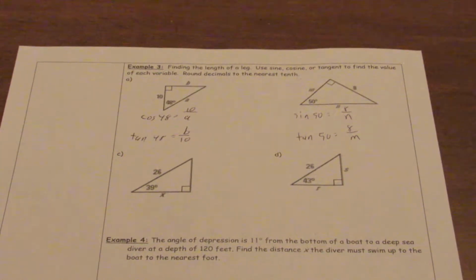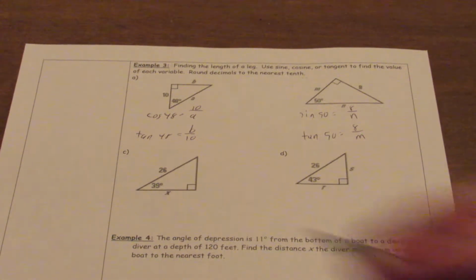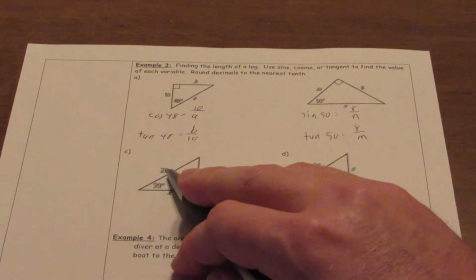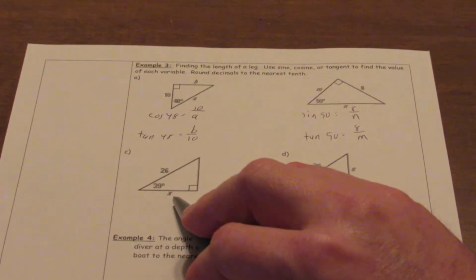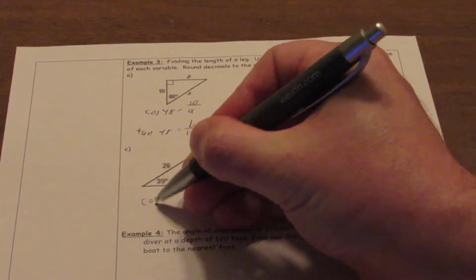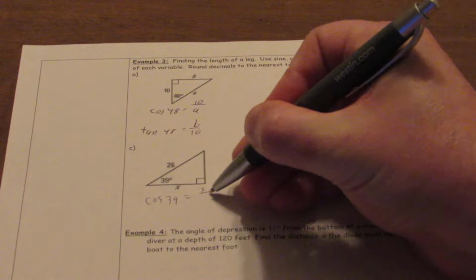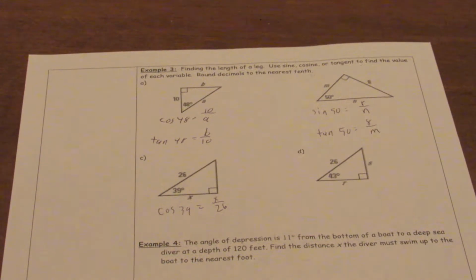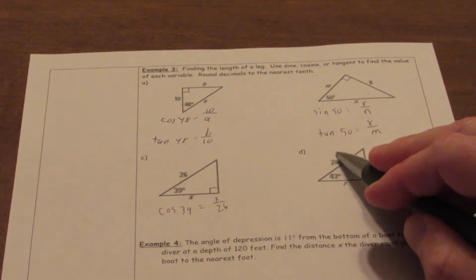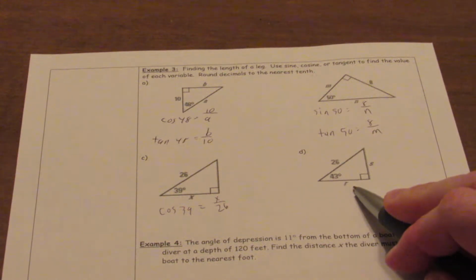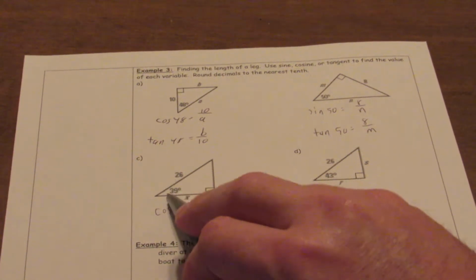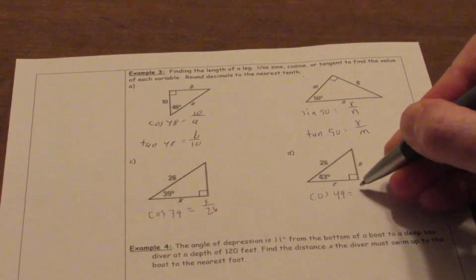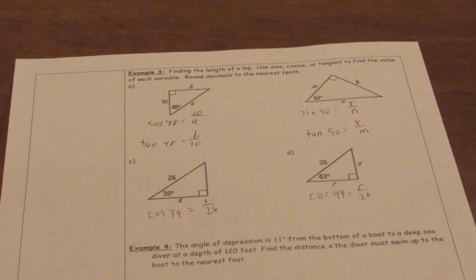All right, C, I'm only looking for one side, which is my x. So I have the 39. I have the hypotenuse, which means I'm using sine or cosine, and then I have the adjacent, which means I'm using the cosine. So I'm doing the cosine of 39, adjacent over hypotenuse, right? And then D, we're looking for R and S. Again, I have the hypotenuse. So R is in the same position as the x. My number here changed, but I'm doing the same exact setup. The cosine of 49 equals R over 26.